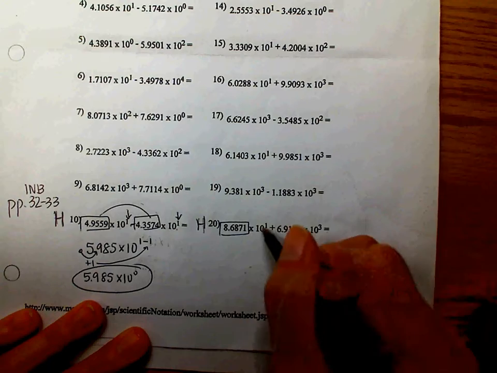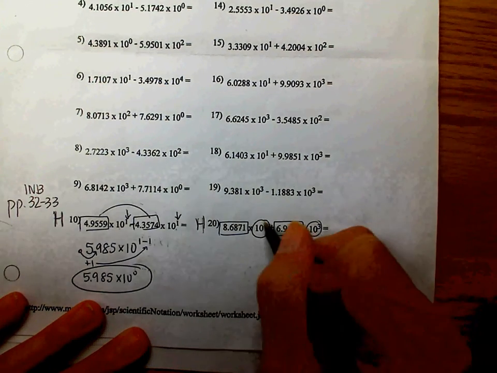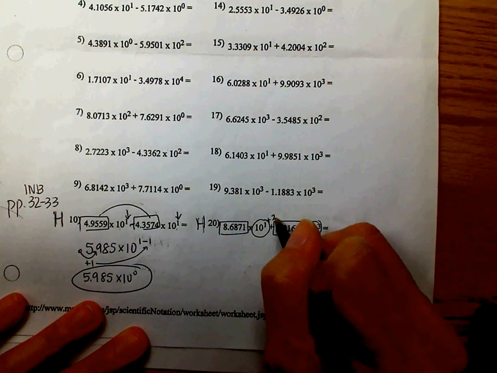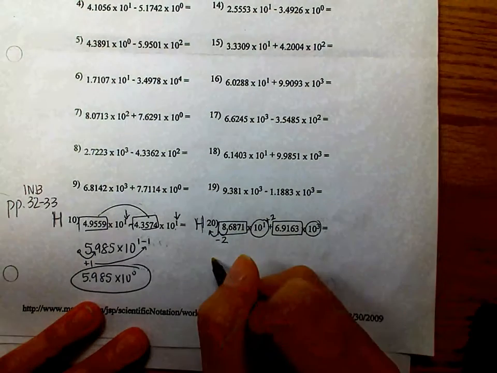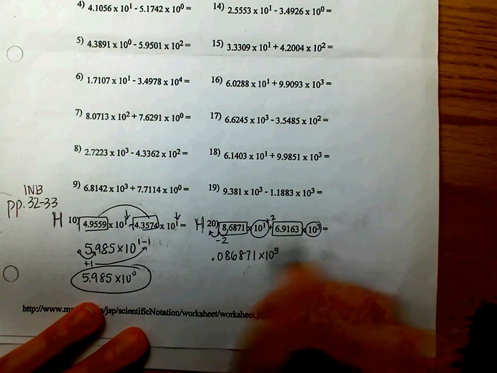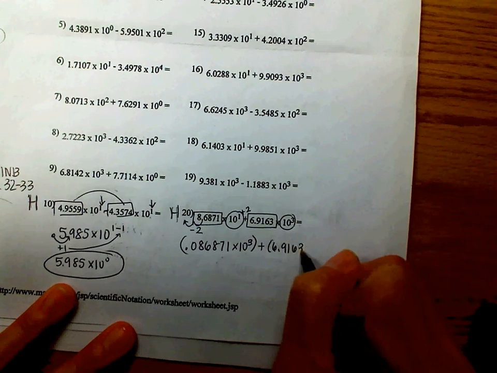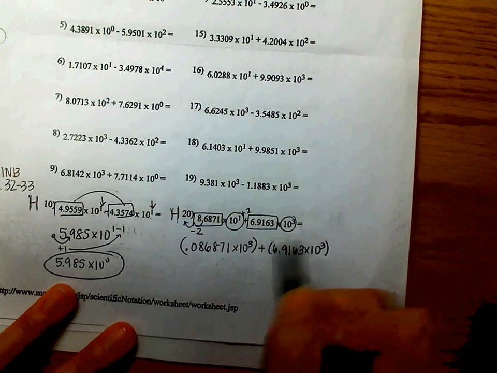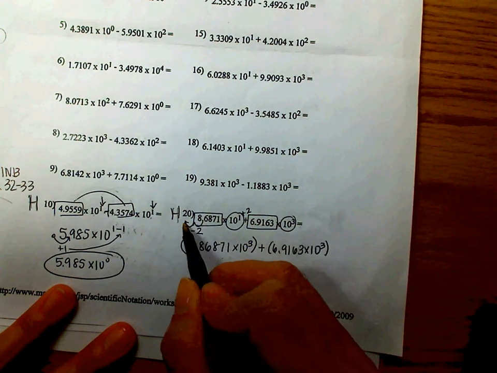Number 20, these exponents are not the same. So in order to do that, let's make the smaller one match the higher one. If we add 2 to this exponent, we have to go back 2 on the decimal. So it becomes 0.086871 times 10 to the third. I'm going to put parentheses around it, plus 6.9163 times 10 to the third. So that one just gets rewritten because we changed this to match this. This one stays. I put a 0 there because I had to go back 2 places, and then that's balanced out.